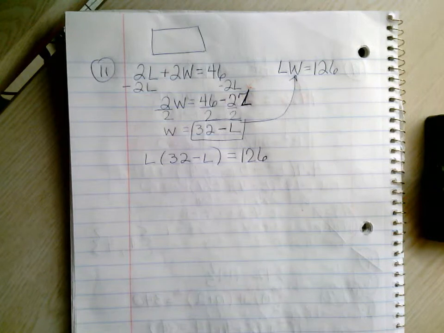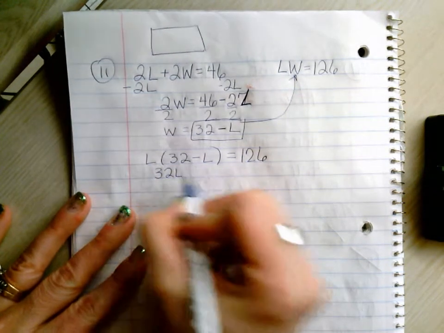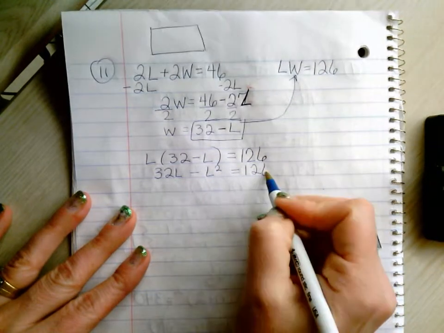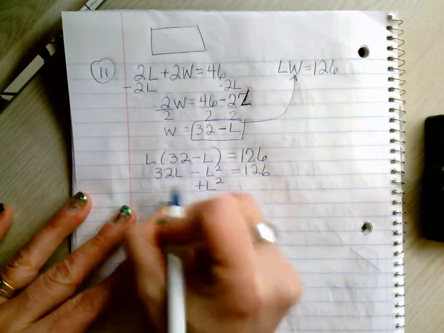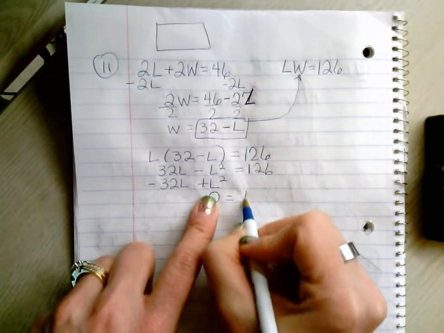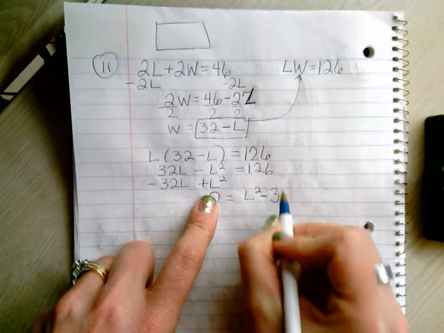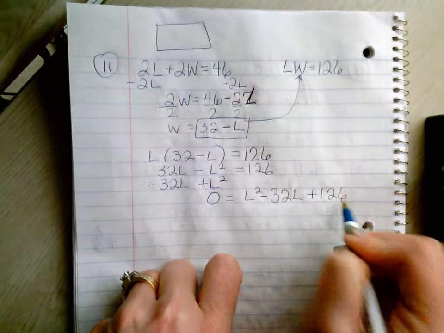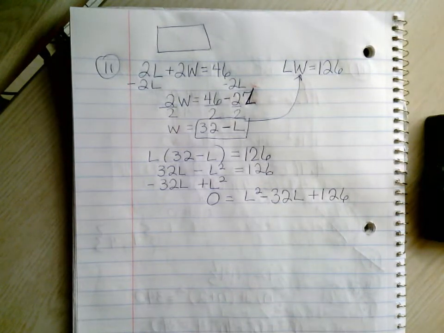Length times width. Multiply, collect, zero out and solve. 23L minus L squared is 126. I'm going to bring everything over so that I have a positive L squared. And I now have 0 is equal to, I'm going to put my square first, L squared minus 23L, and that stayed positive, plus 126. Solving. Factors of 126 whose sum is a 23.